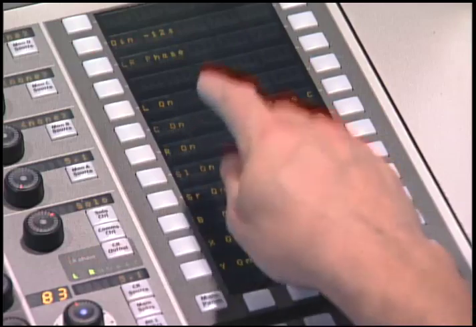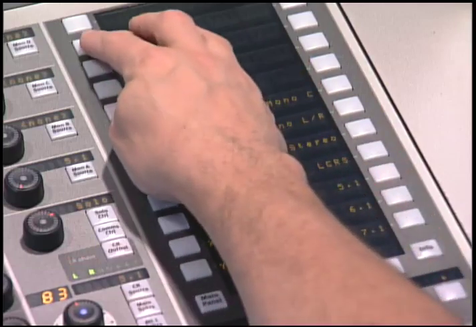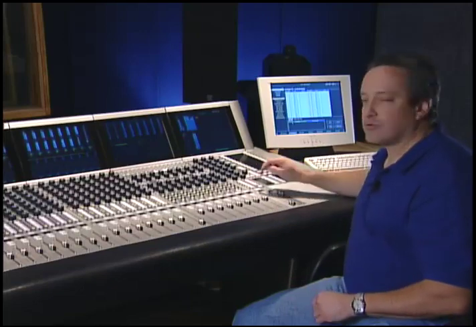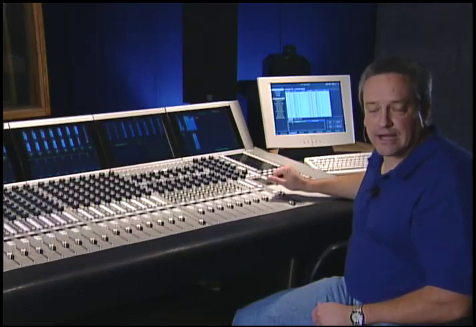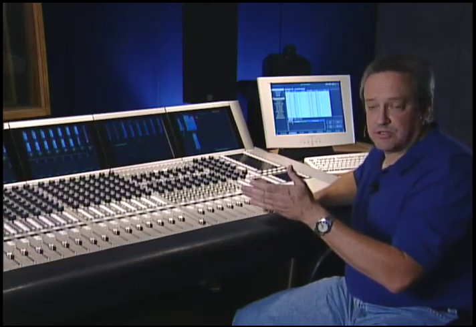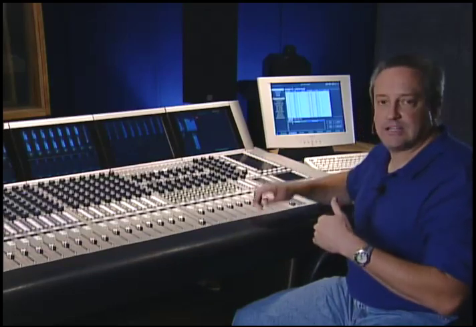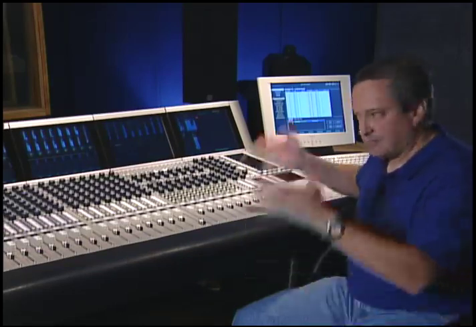Also above that is the dim. What the dim does is allow you to set a level so that when you hit dim on the main control room monitor pot, you can dim the control room by 10 dB or 15 dB. It's up to you. So in other words, if you have a phone call in the control room, somebody calls you, you can hit dim, talk, then hit undim, and you're ready to go.